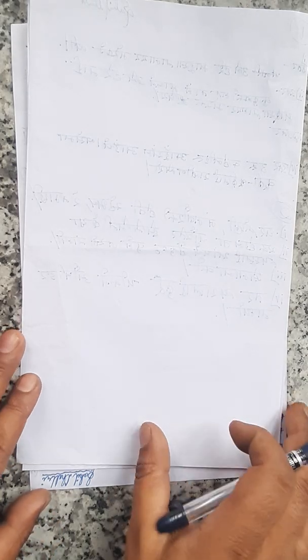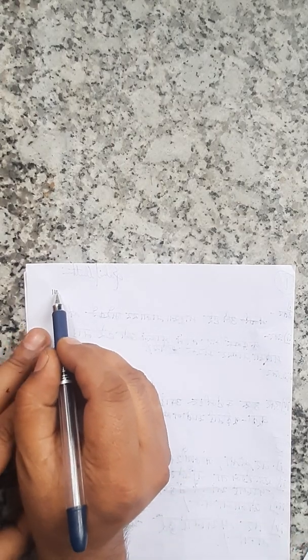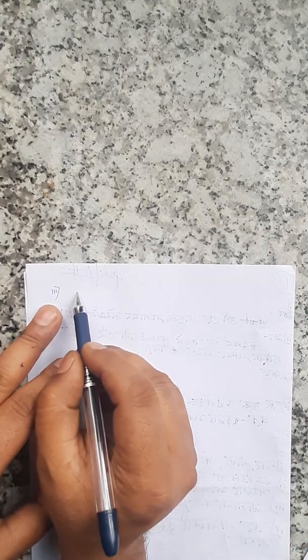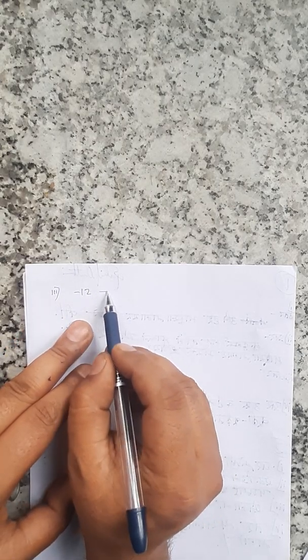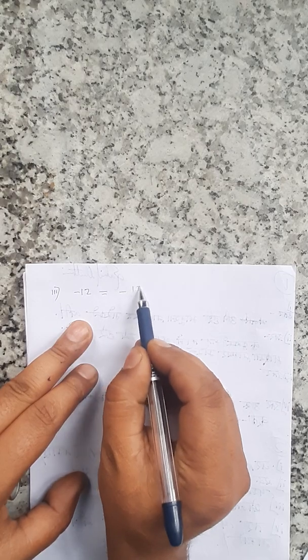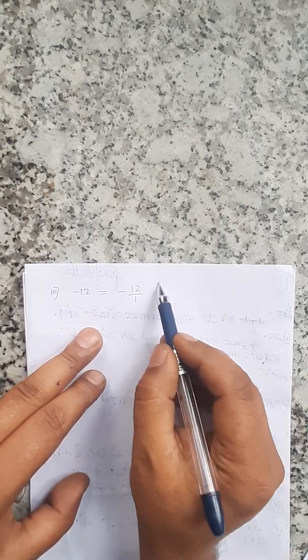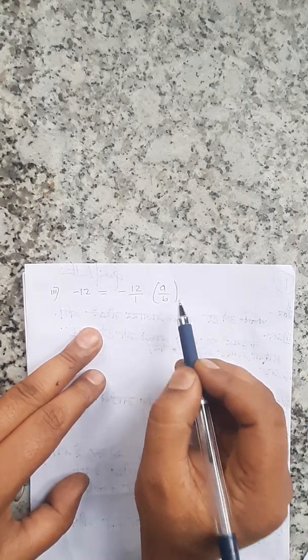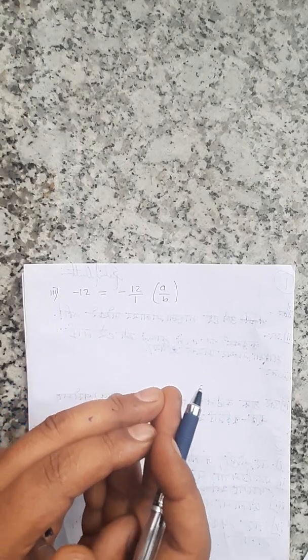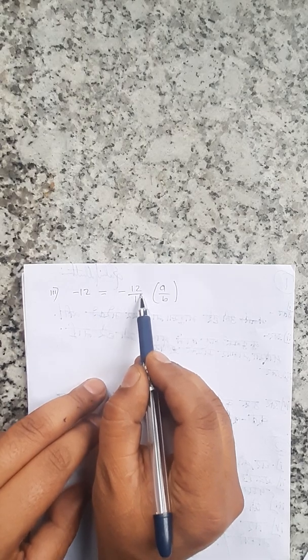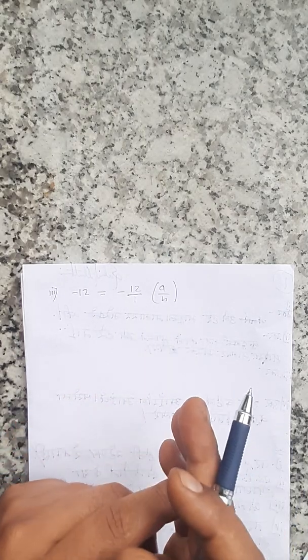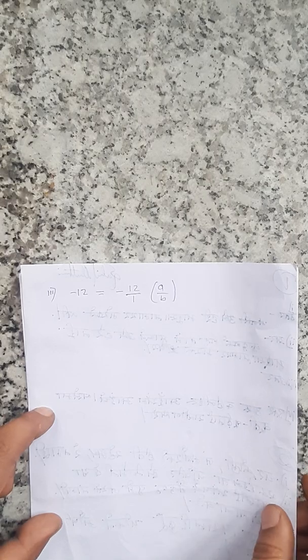Now sub question 3. According to your textbook, there is minus 12. Minus 12 can be written as a fraction, that is minus 12 upon 1. That is a by b form. It is very easy. If there is no denominator, you can take the denominator as 1. That's why all numbers have the denominator 1. Everyone knows their denominator is 1.